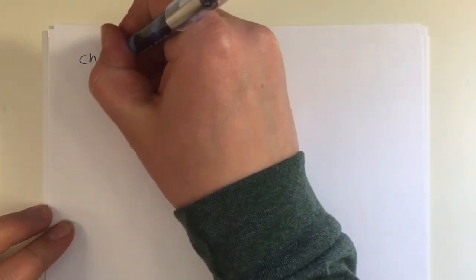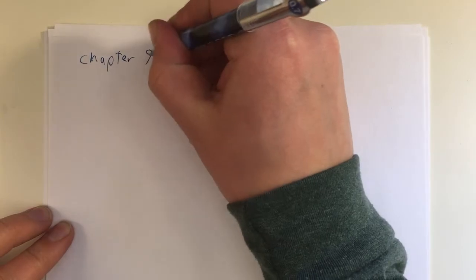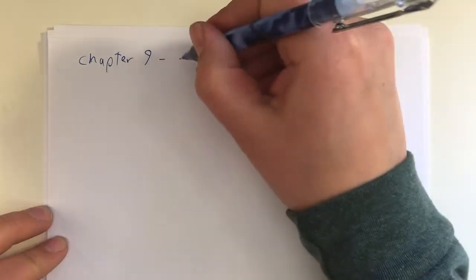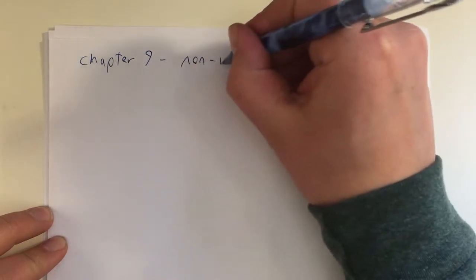I'm going to start today with just a quick review of what we talked about before the break. We were talking about Chapter 9. Just trying to understand motion, try to understand mechanics within a non-inertial reference frame.